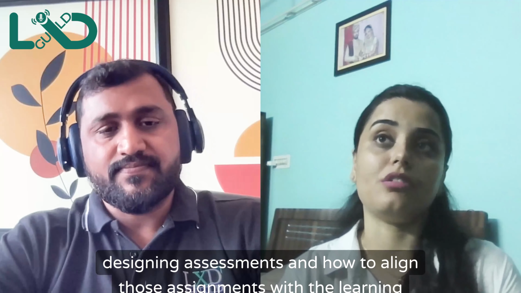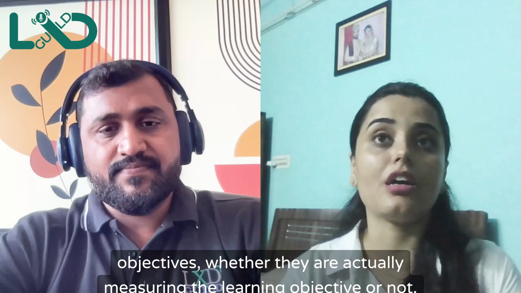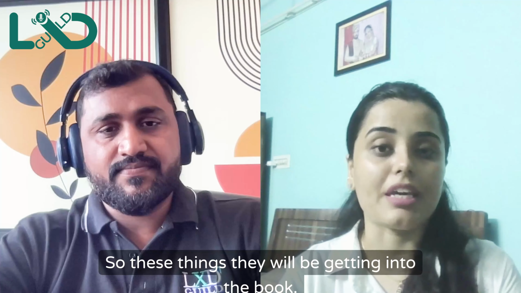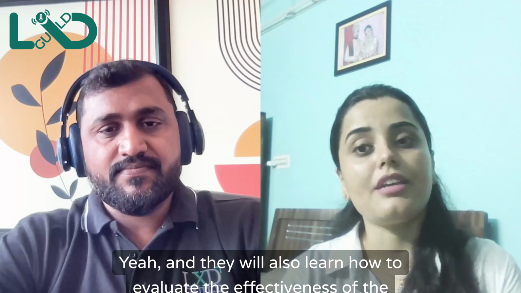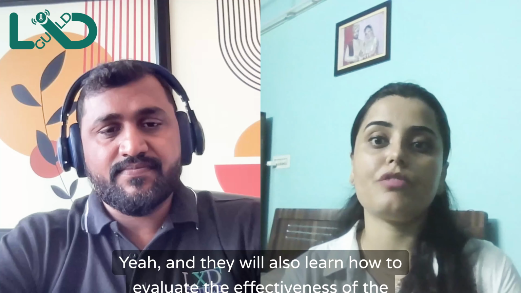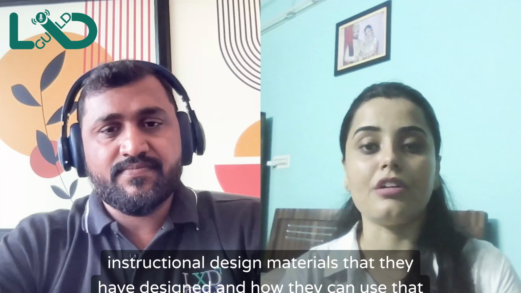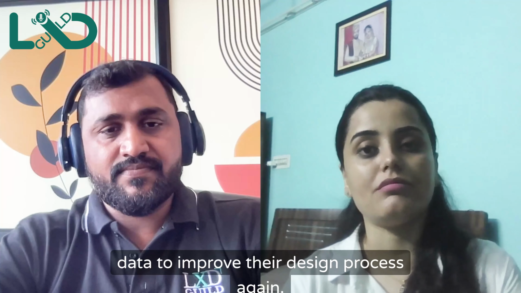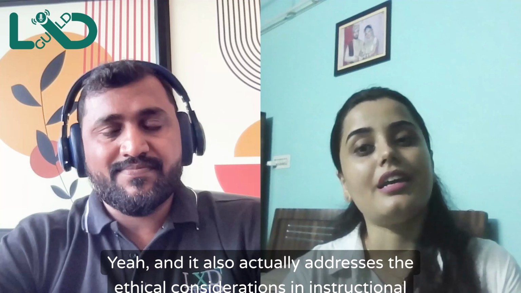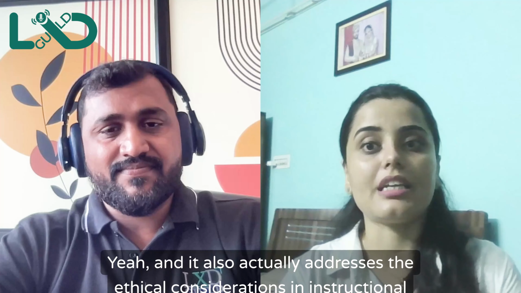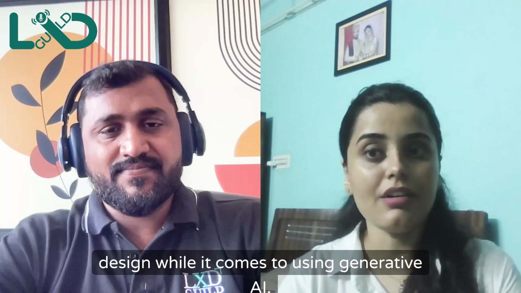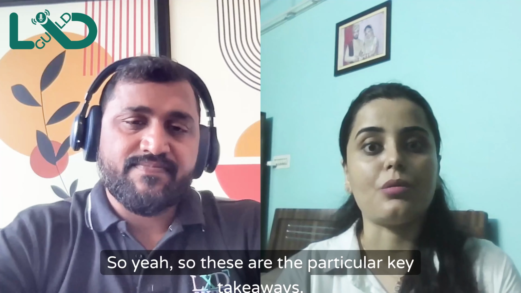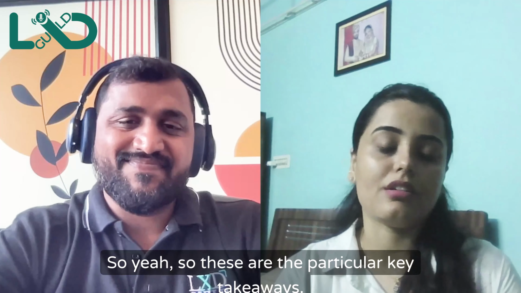They can also read about effective strategies for designing assessments, and how to align those assessments with the learning objectives, whether they are actually measuring the learning objective or not. So these things they will be getting in the book. They will also learn how to evaluate the effectiveness of the instructional design materials that they have designed, and how they can use that data to improve their design process again. It also addresses the ethical considerations in instructional design when it comes to using generative AI. So these are the key takeaways.